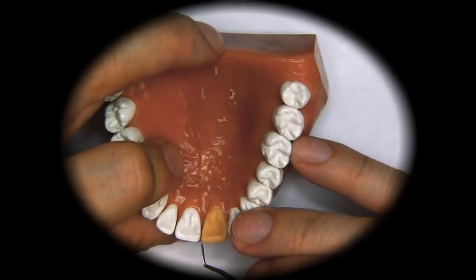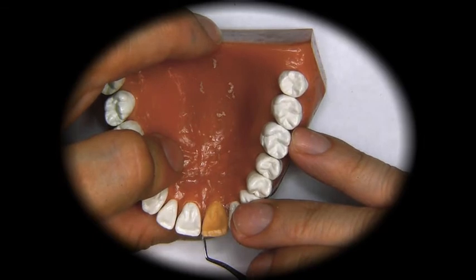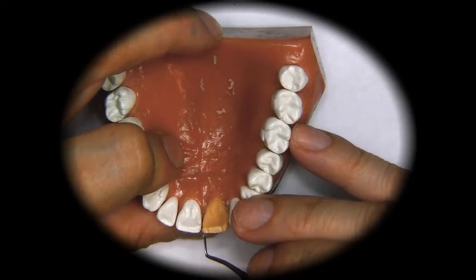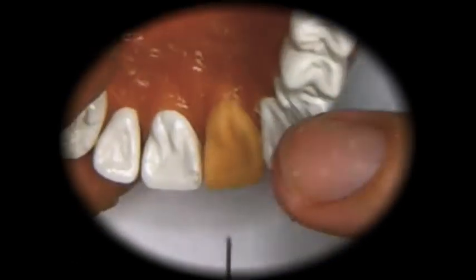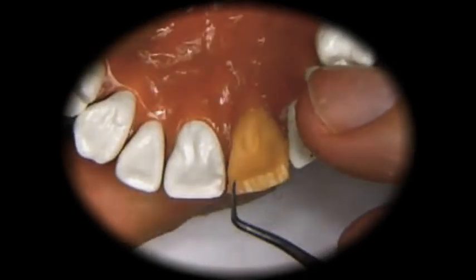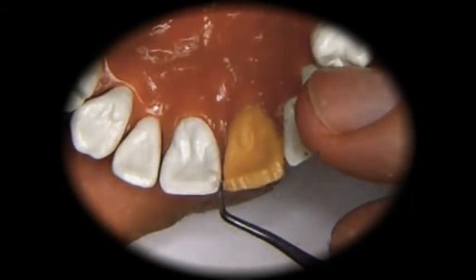This would be the mesio-labial-incisal point angle. Mesio incisal labial point angle of the incisal edge. So this is like a little rectangle right here, and that has corners and it has sides.